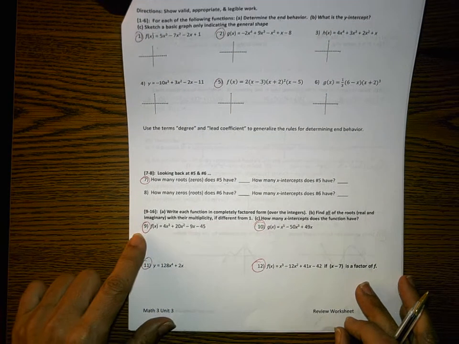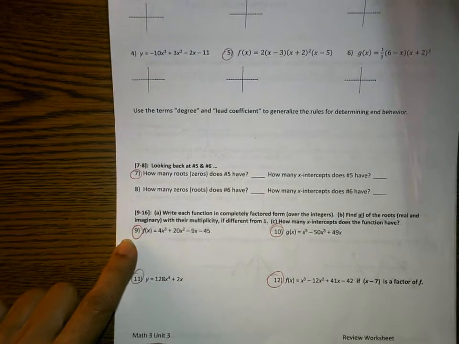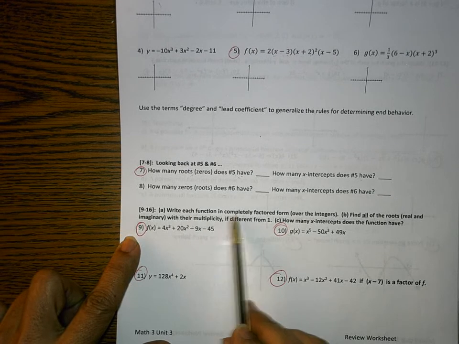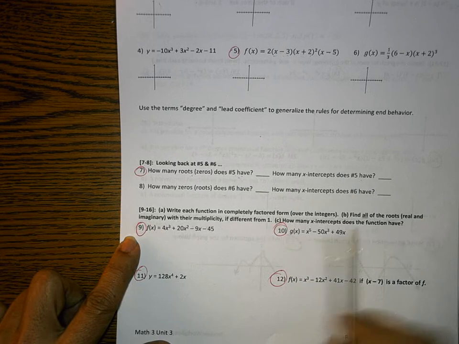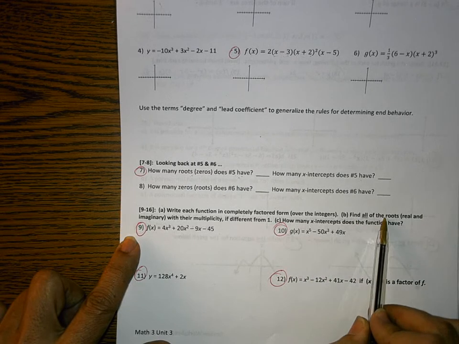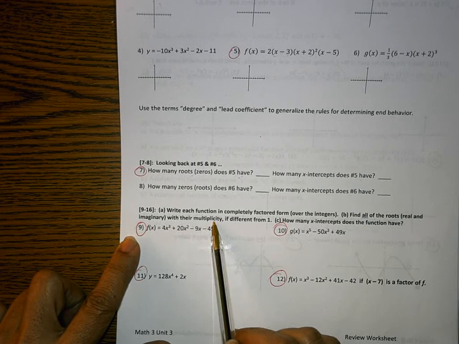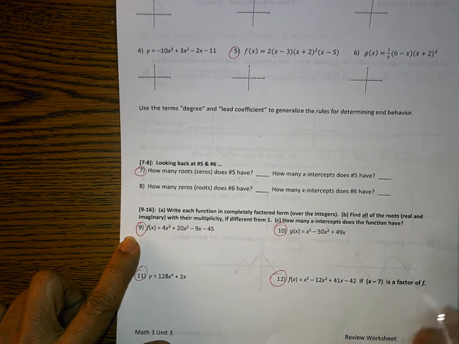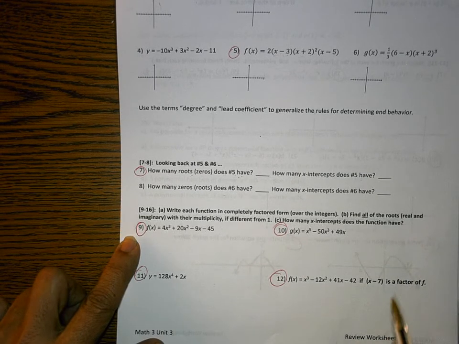So let's start with number 9 here, and let me zoom in a little bit more. Okay, so number 9 says, first of all, write each function in completely factored form. So we need to factor it completely. And then we find all the roots, real and imaginary if there's any. And then we need to mention multiplicity. And after that, we're going to find how many x-intercepts the function has. Okay, so hopefully I'll remember to do all the steps here.